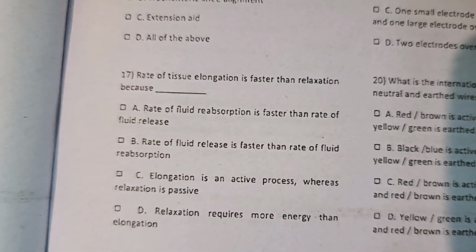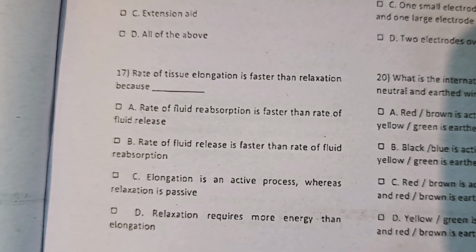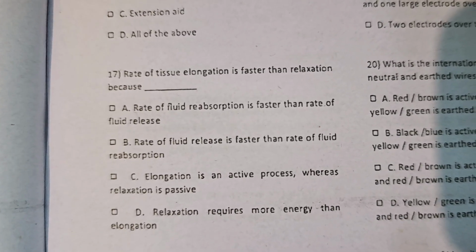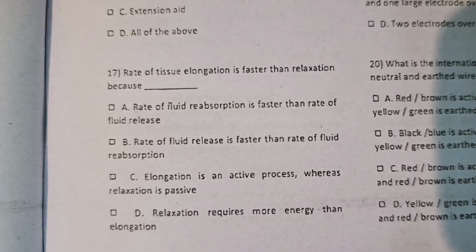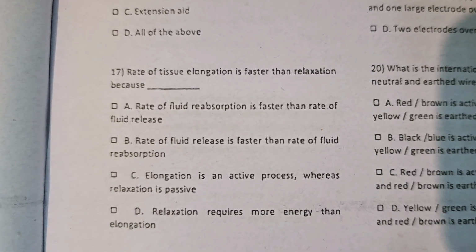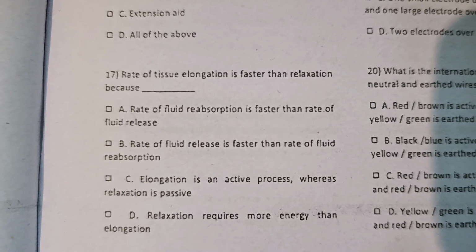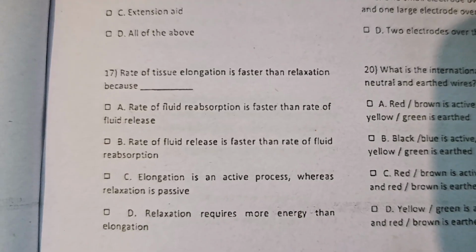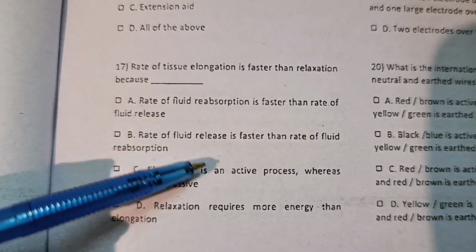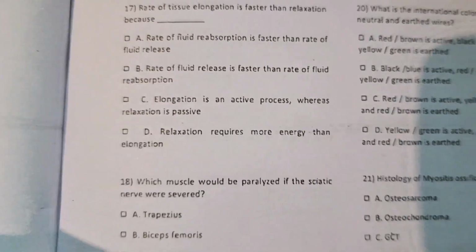Now question number 17. The rate of tissue elongation is faster than relaxation because option A, rate of fluid reabsorption is faster than rate of fluid release. Option B, rate of fluid release is faster than rate of fluid reabsorption. Option C, elongation is an active process whereas relaxation is passive. Option D, relaxation requires more energy than elongation. And the right answer is option B, rate of fluid release is faster than the rate of fluid reabsorption.